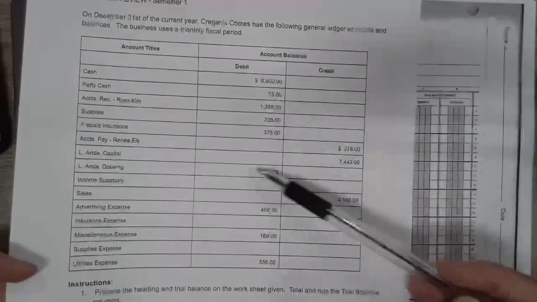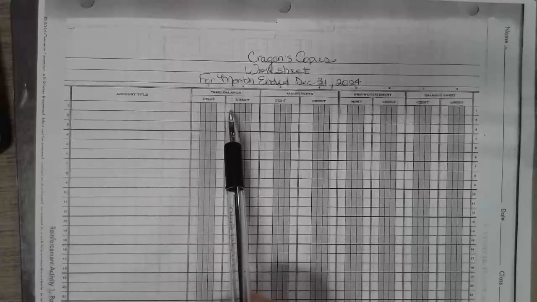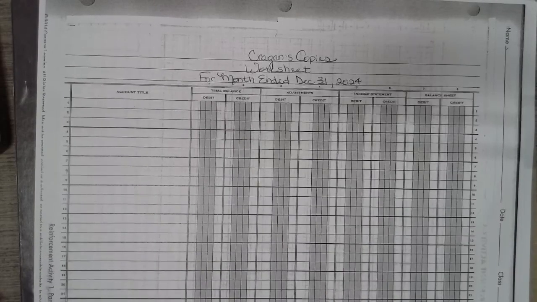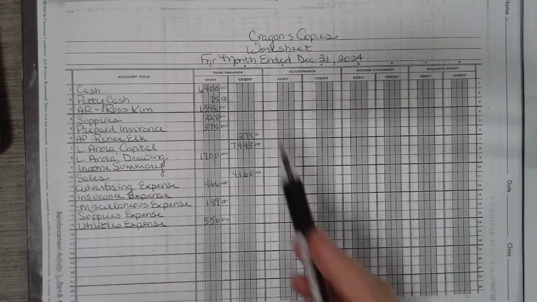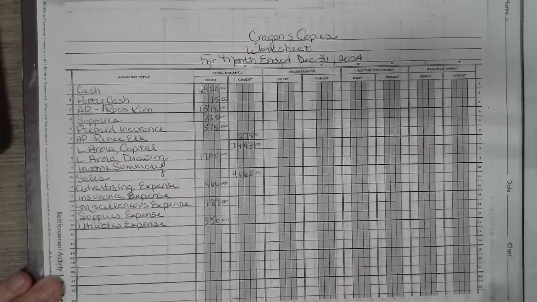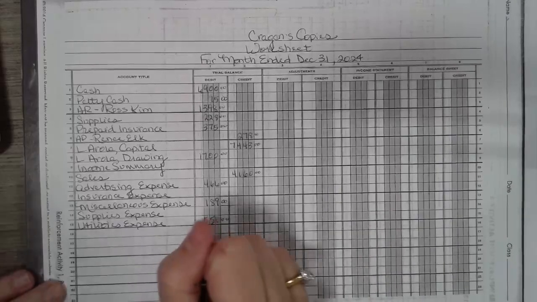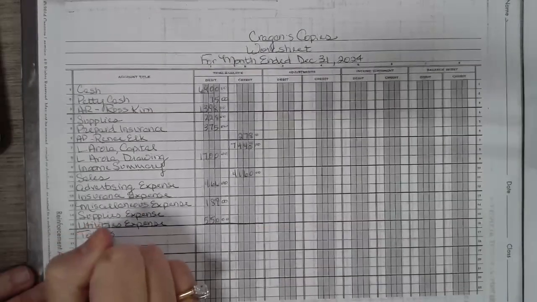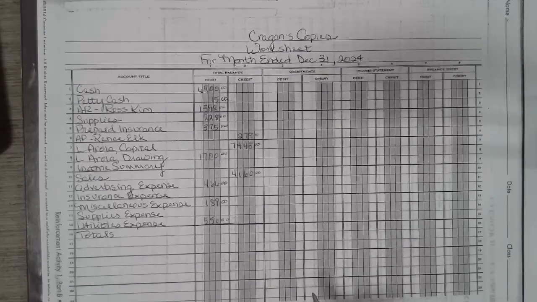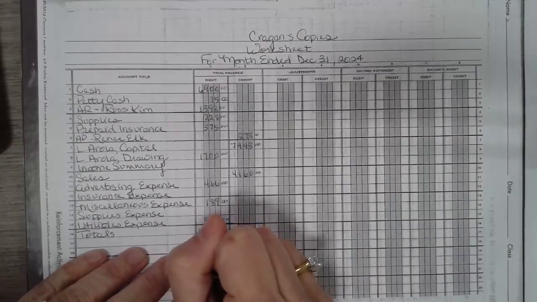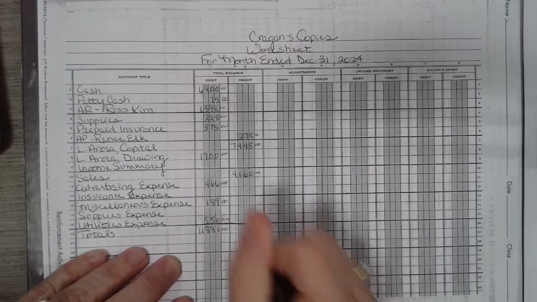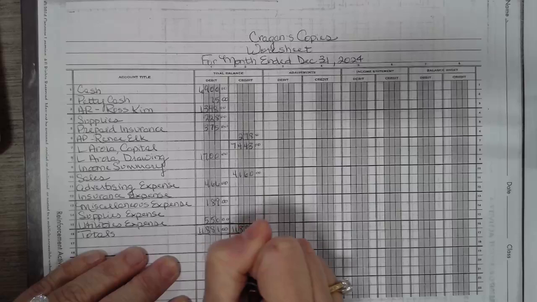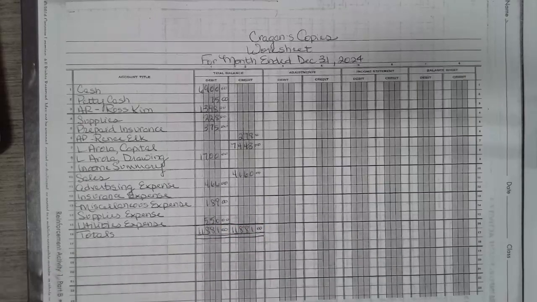Okay, the next thing we're going to do is fill in all of our account titles and the balances in the account title and trial balance columns. After I complete doing that, I will come back. All right, so I've got all of my account titles and my trial balance amounts in here. So what I'm going to do is draw a line underneath trial balance. I'm going to write totals, and I'm going to add these two columns up. And the debit side is $11,881. The credit side is $11,881. So we go ahead and double rule.